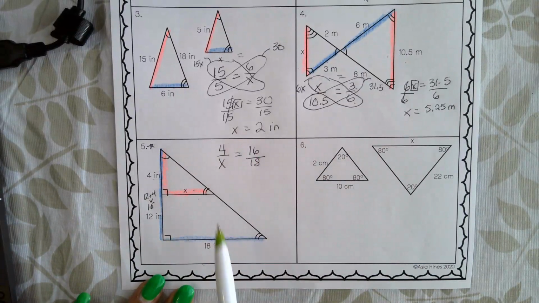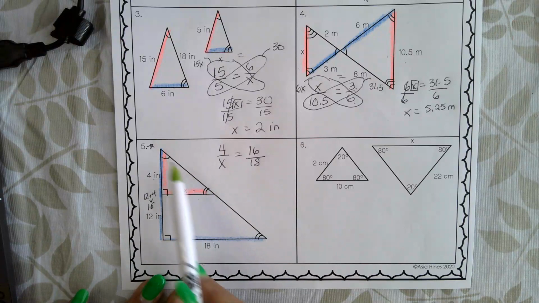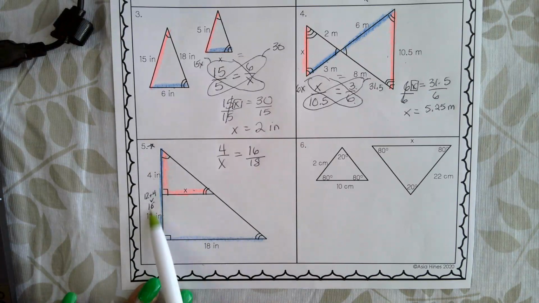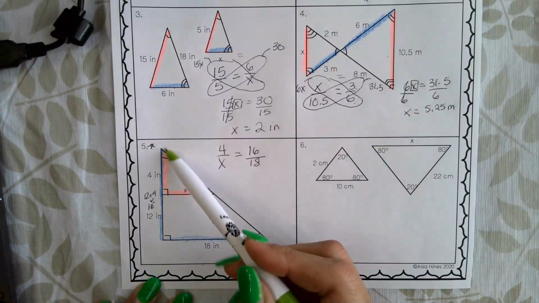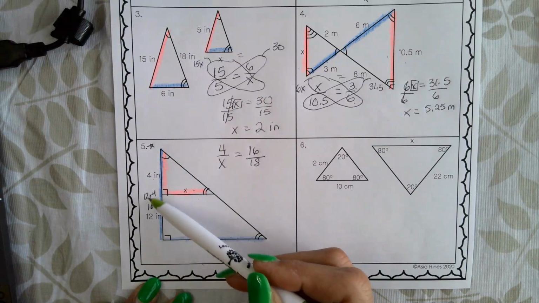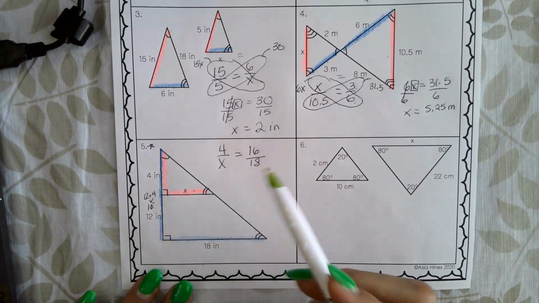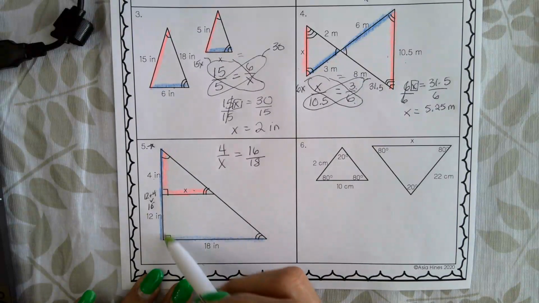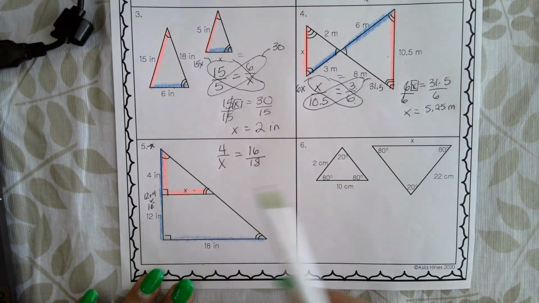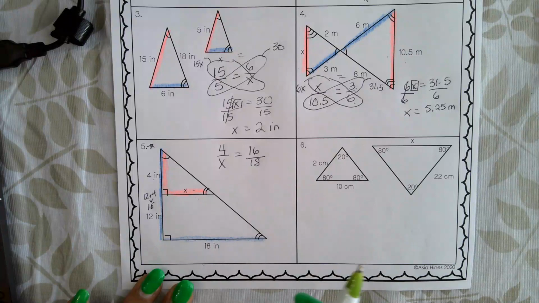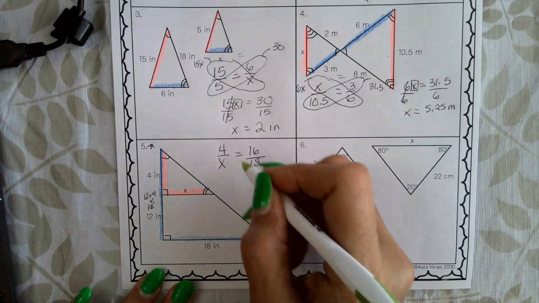Okay, so again, this small triangle is similar to this large one. To get the side length of this large one, we have to add both pieces to get the total. So this whole length of this large one is 16 inches. Okay, so don't forget that part. So now let's cross multiply.